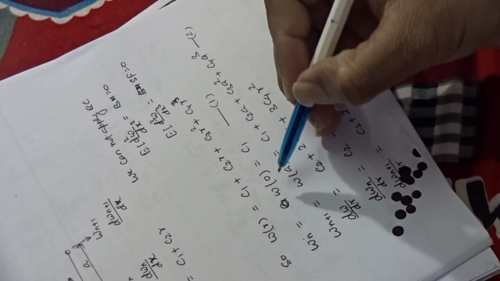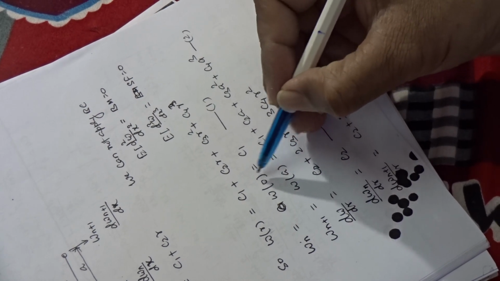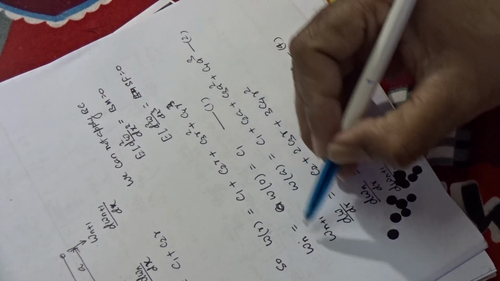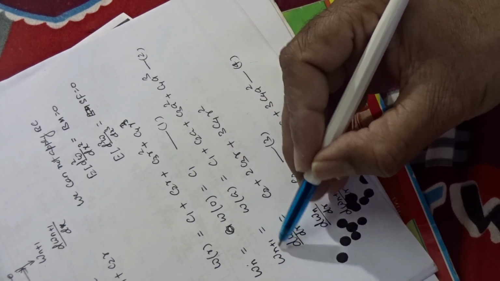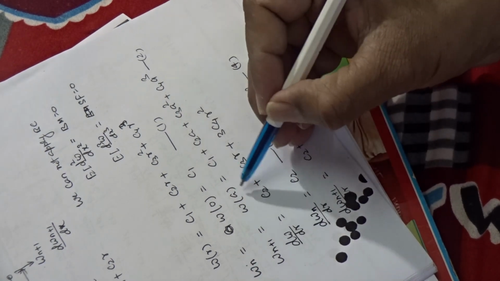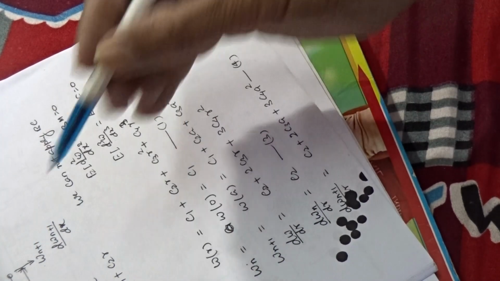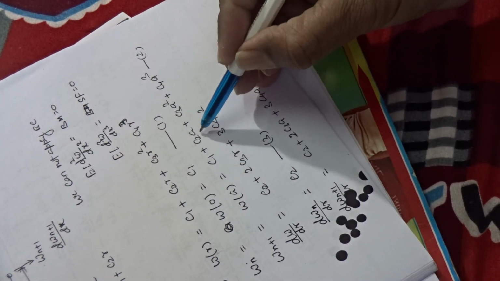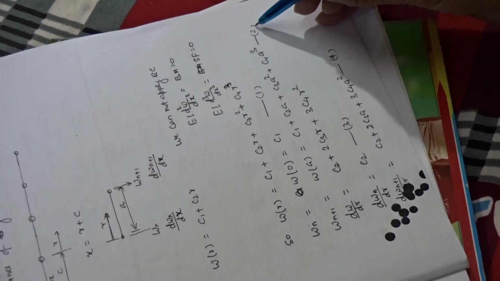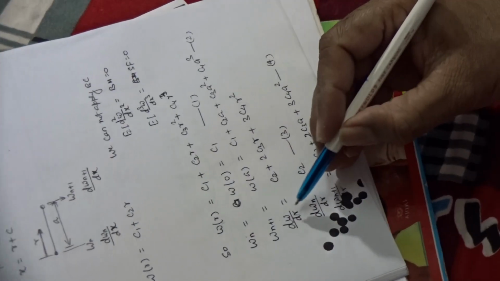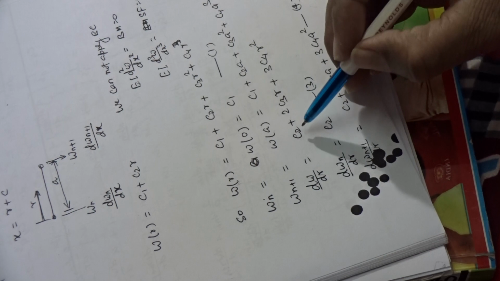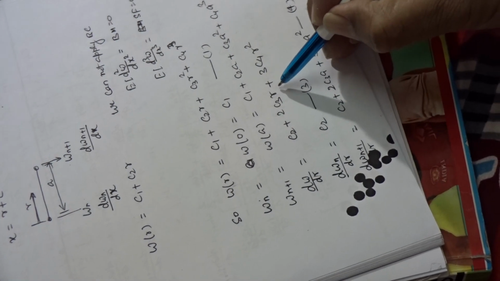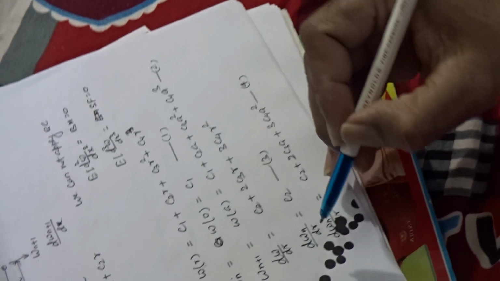At r equal to 0, wn is equal to c1, so we can get the constant c1. Similarly, wn plus 1 is equal to w at a, the end of the element, that is c1 plus c2a plus c3a square plus c4a cube. This is equation 2. And dw by dr is equal to c2. When we differentiate this equation, we get c2 plus 2c3r plus 3c4r square.